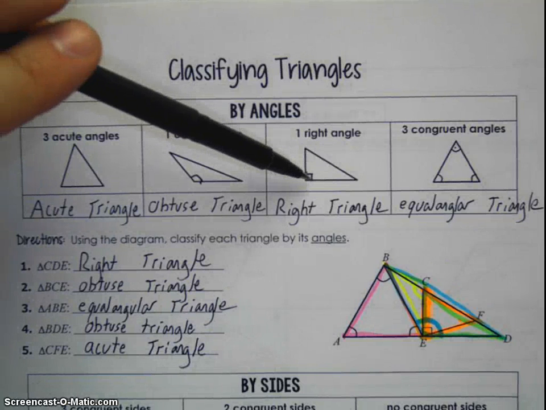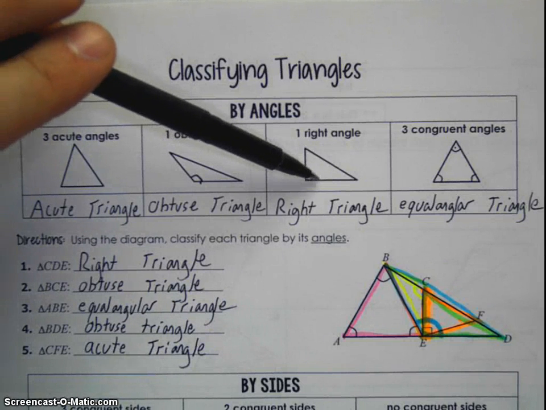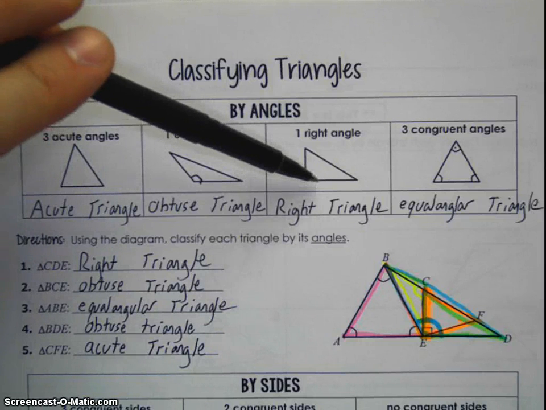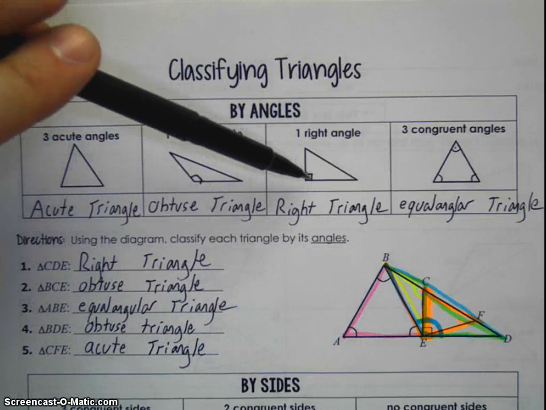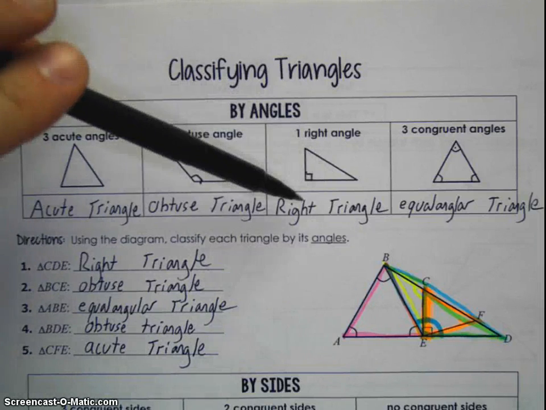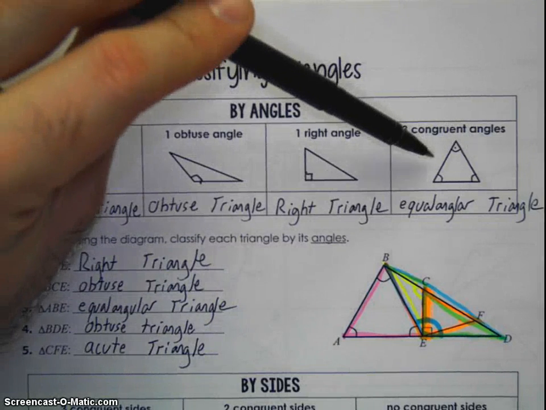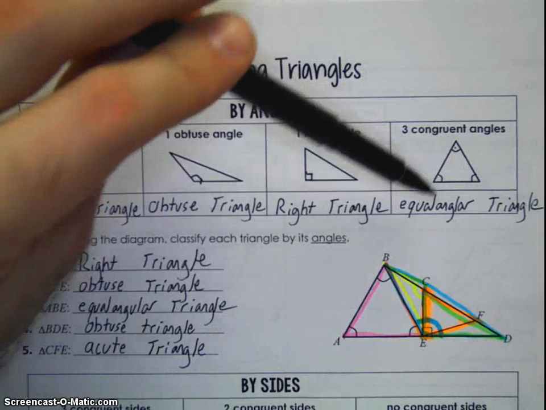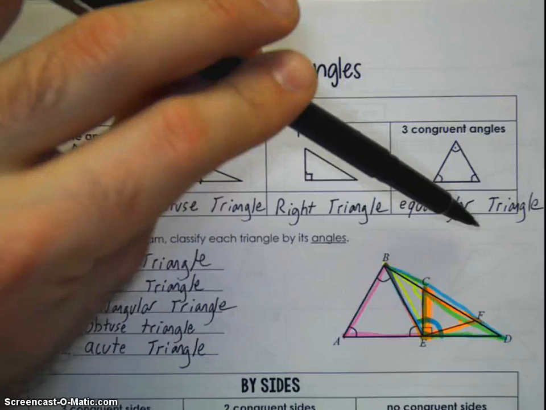Right here in this example, you'll see a box right there in the corner. That box represents 90 degrees, and we can call this a right angle, so we can call this a right triangle. If you look at the last example here, all three angles are equal to each other. We can call that equal angular.